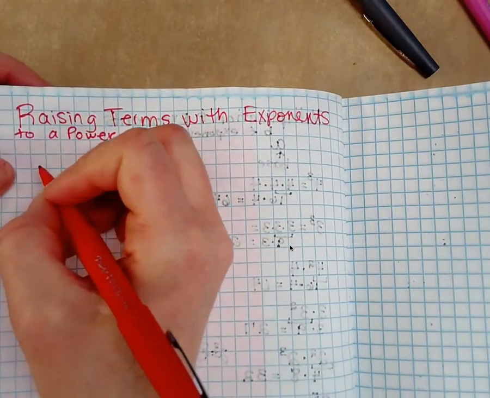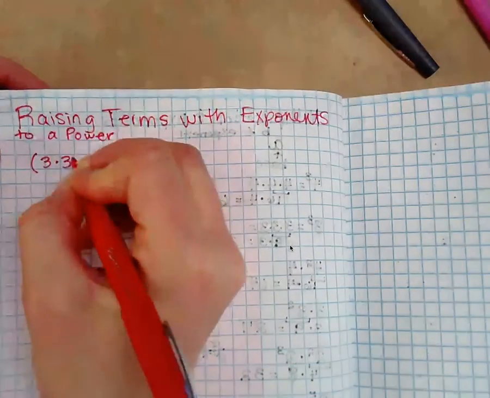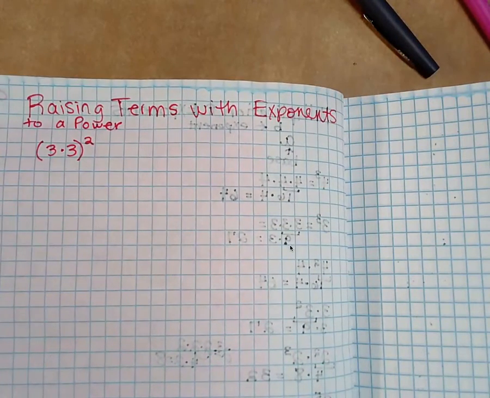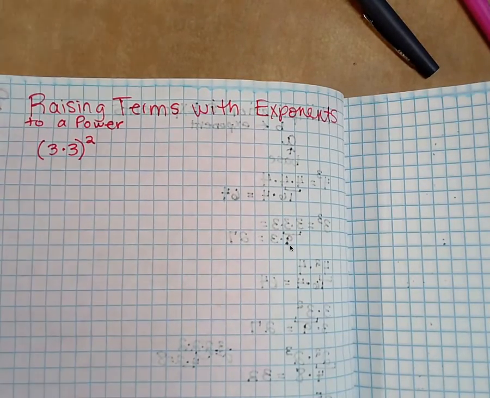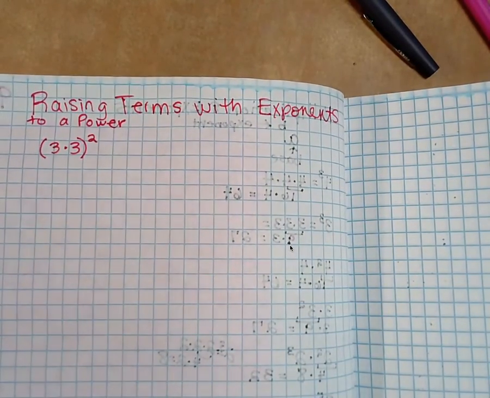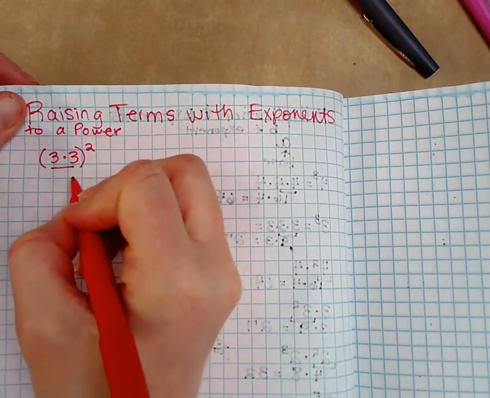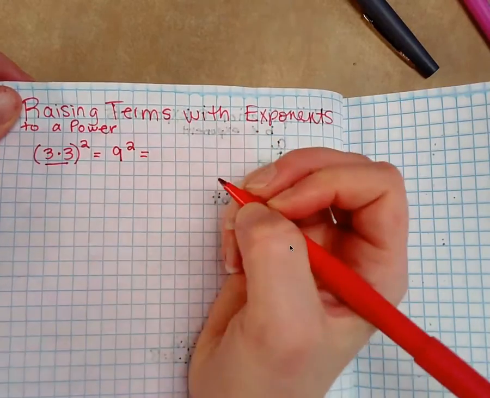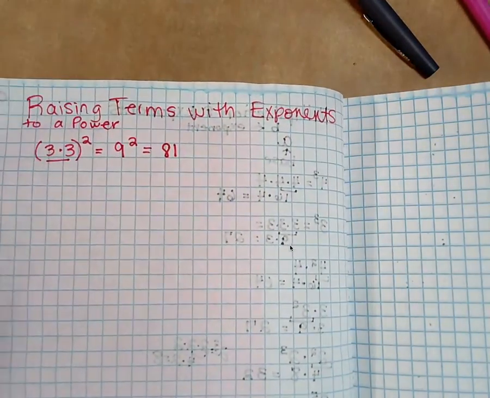All right, the first one is going to be 3 times 3 squared. What do we do there? Yep. 3 times 3 is 9. Squared is 81.